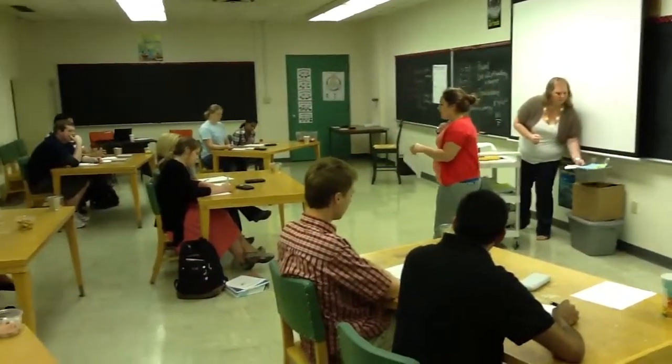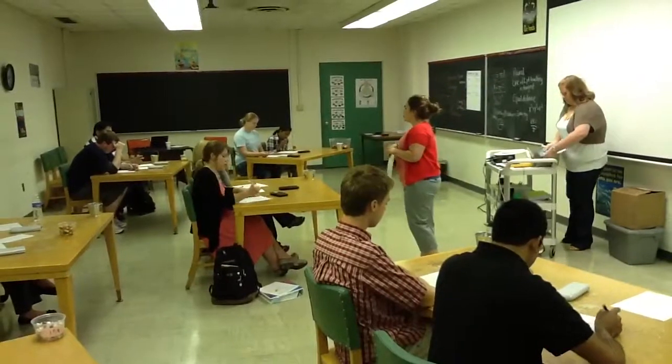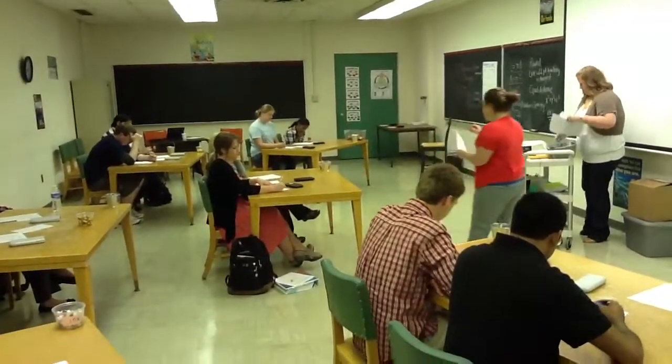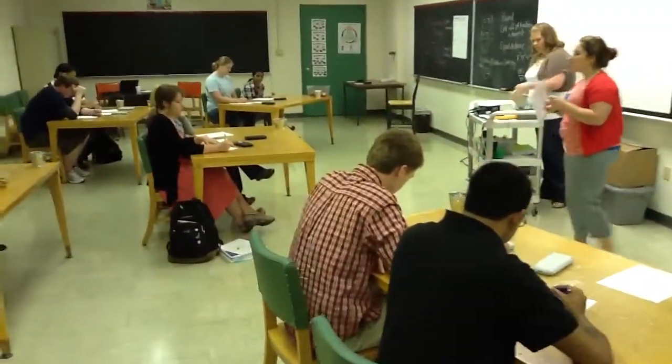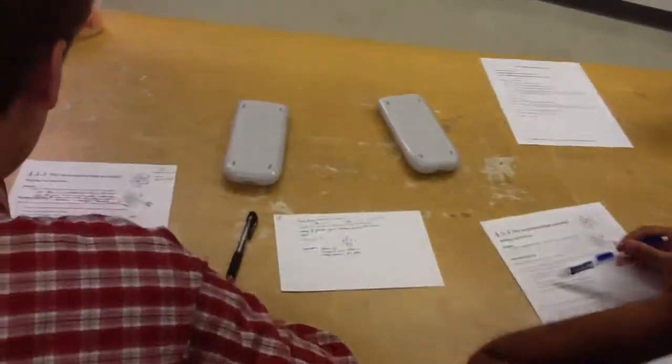Read the directions for the lab. So read through those lab directions, 1 through 6. And then when you've done that, the resource manager can come to the front of the room. Go ahead and do that in your groups, please.